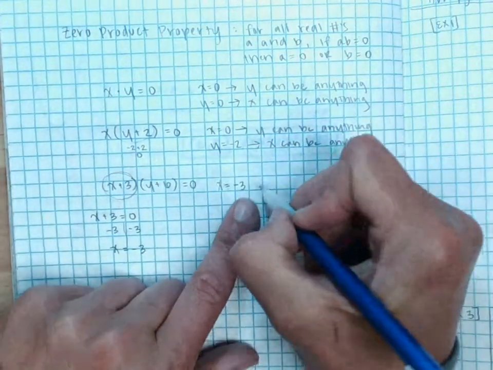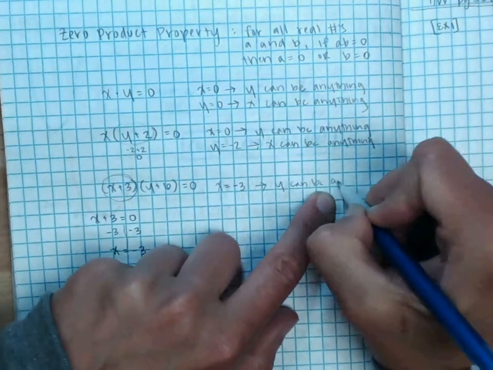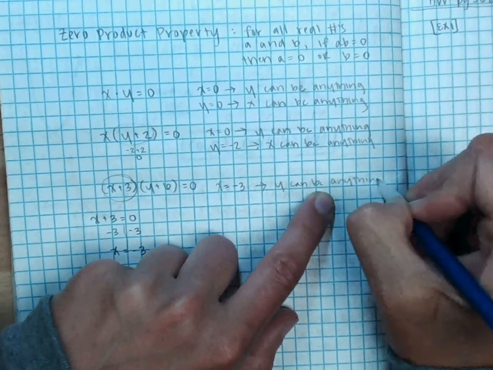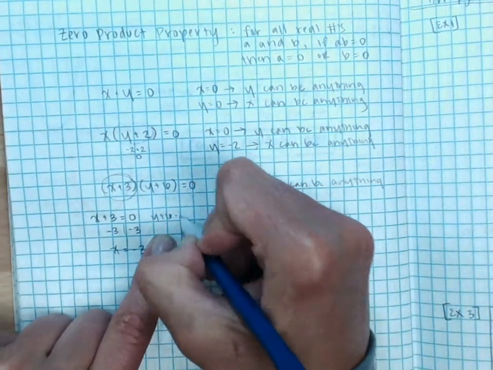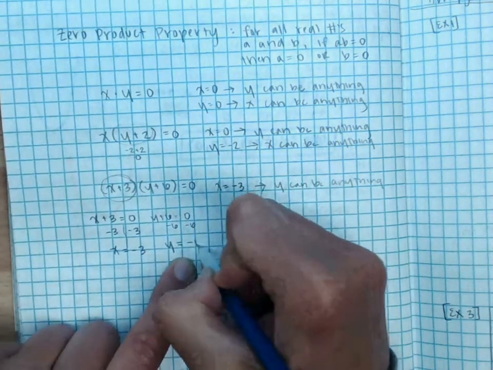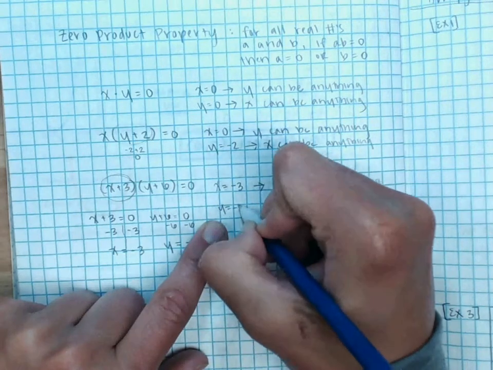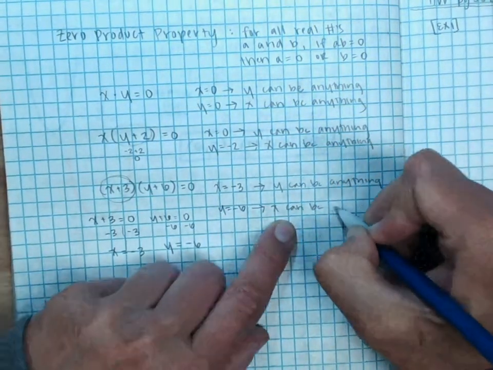Okay? If that's the case, then y can be anything. If I want y plus 6 to equal 0, then y has to be -6. And if y is -6, then x can be anything.